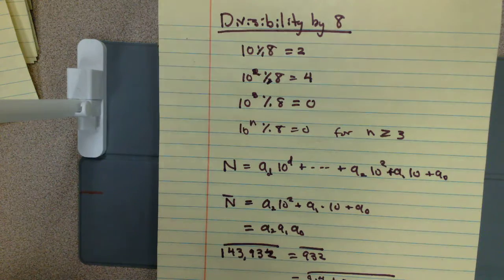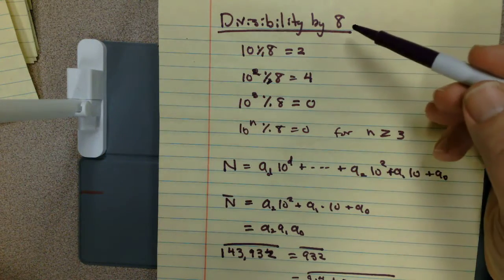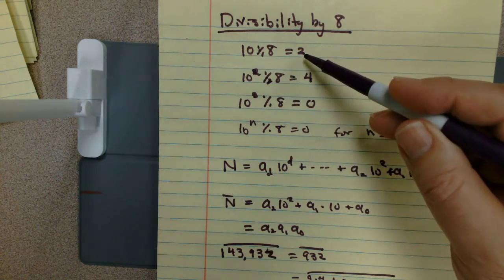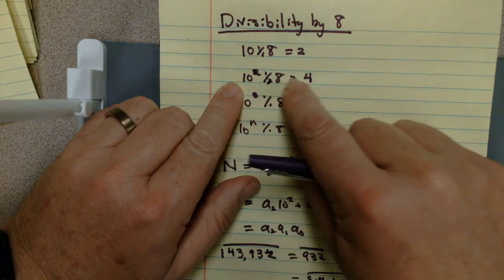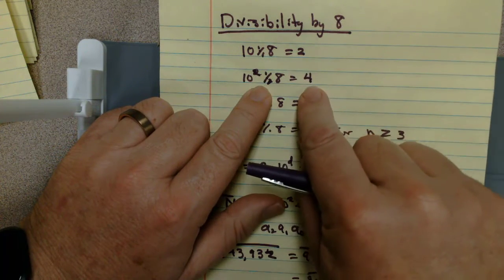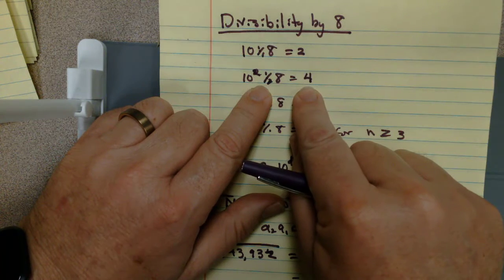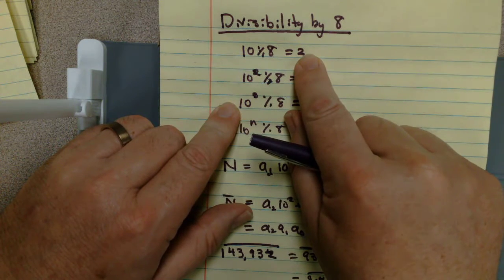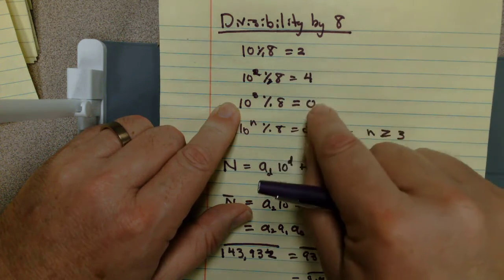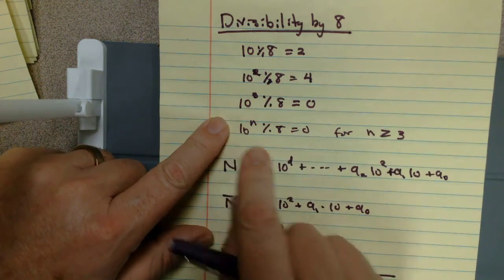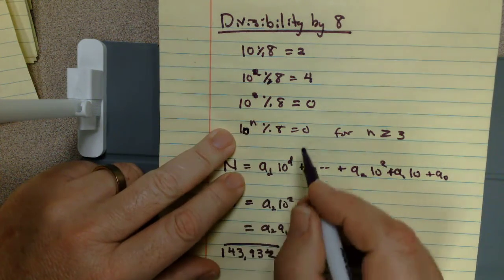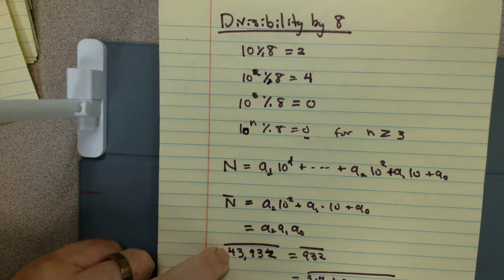Okay, the test for divisibility by 8 is similar to the test for divisibility by 4. We can look, 10 modulo 8 is 2. And so if we want 10 squared modulo 8, we look at 2 squared modulo 8. So that's 4 modulo 8, but that's 4. If we want 10 cubed modulo 8, that'll be 2 cubed modulo 8, which is 8 modulo 8, which is 0. And so whenever we have a 10 to the n, where n is greater than or equal to 3, that'll mean we'll have a 0.